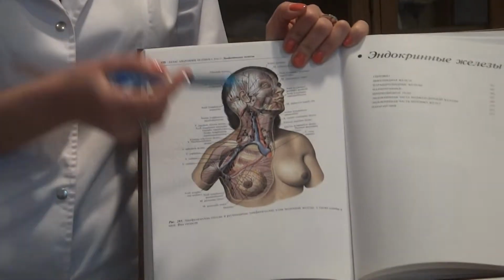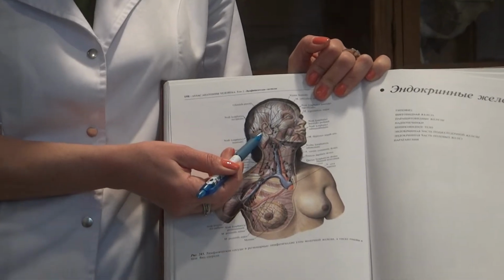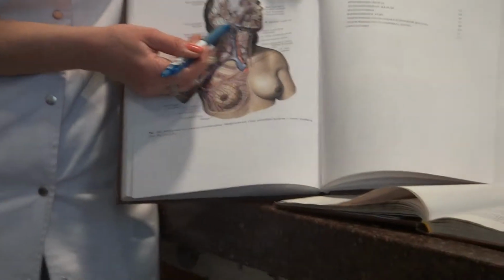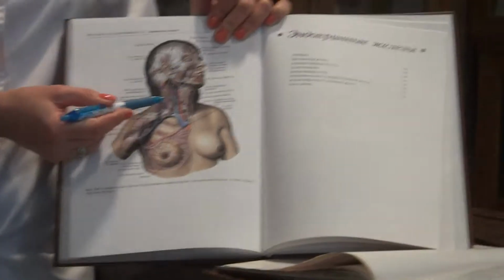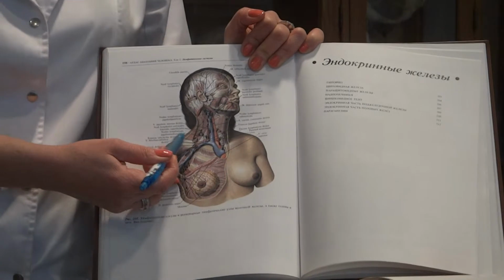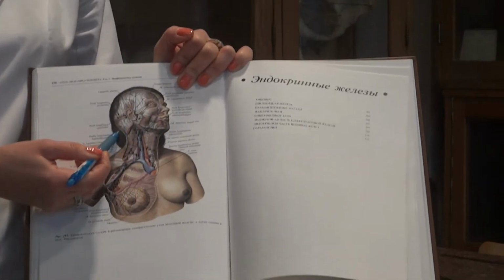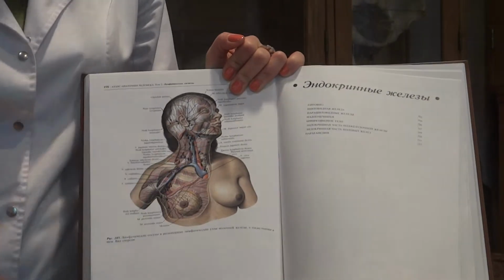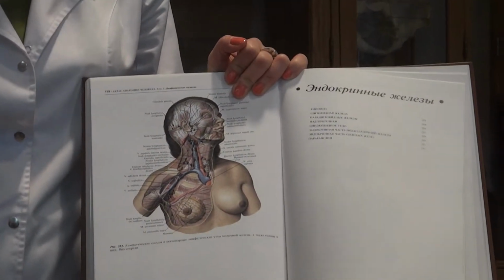The chin, this protuberance. From the occipital protuberance, through the mastoid process, through the angle and base. This is the upper border of the neck, and this is the lower border of the neck. Yes. Along this border between head and neck, we have the localization of the main lymph nodes of the head.